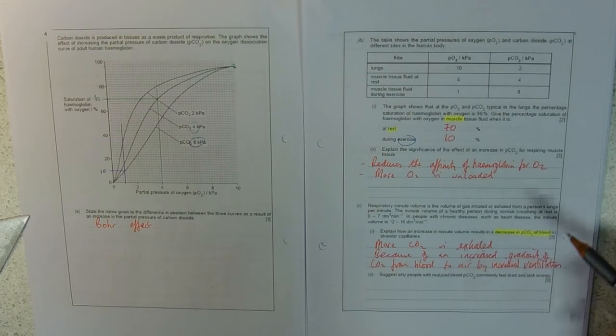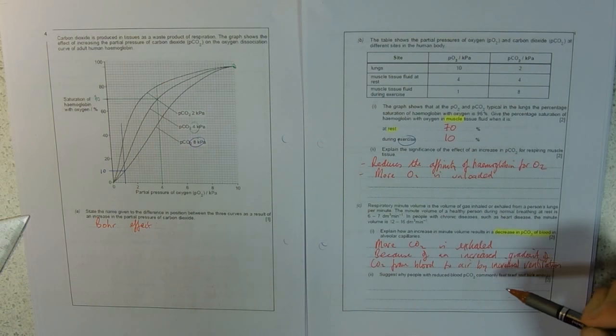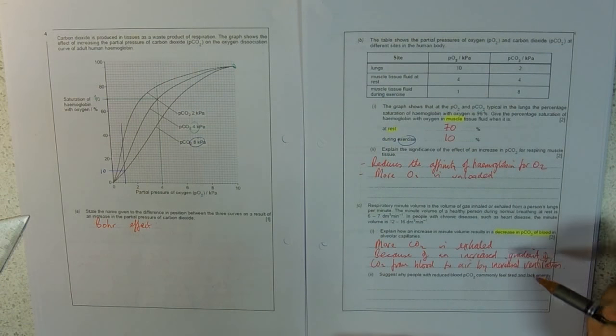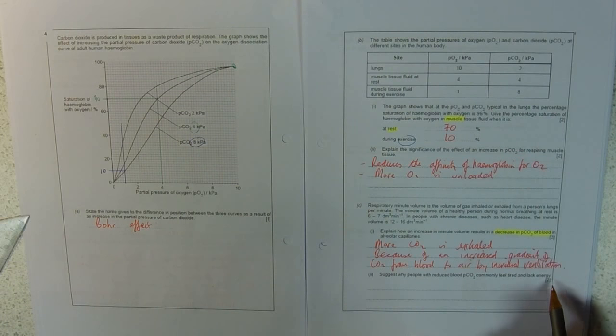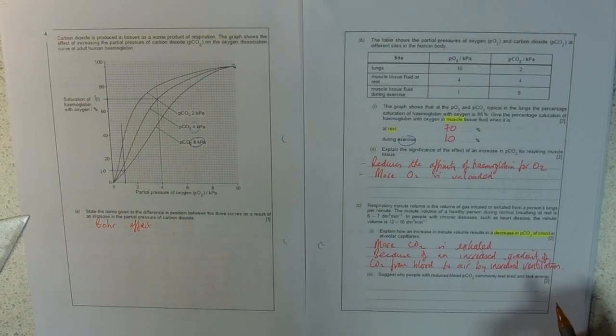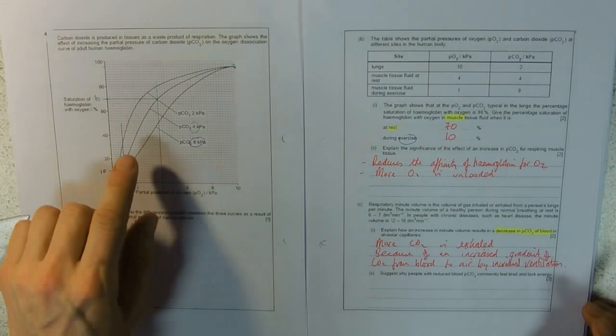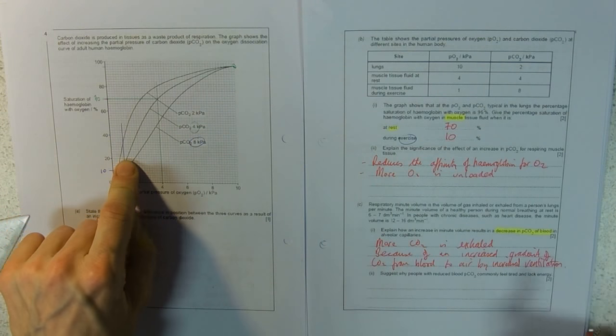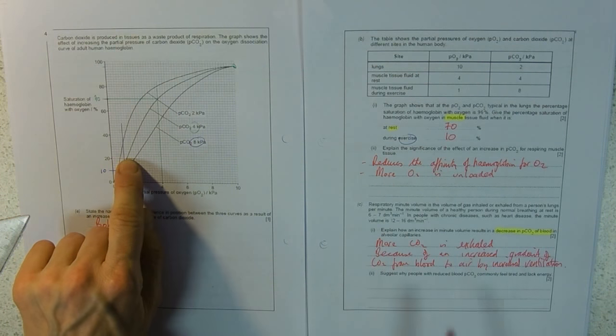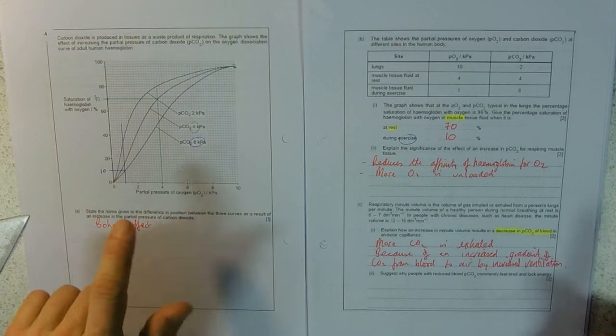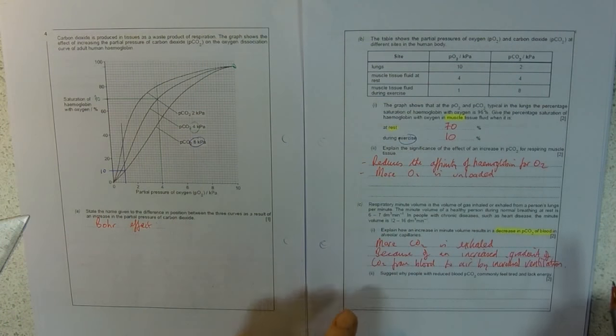Suggest why people with reduced blood carbon dioxide commonly feel tired and lacking energy. So when you read that, you think, well, why would that affect anything really? Well, we're going back to our graph at the start of the question. Remember, if you can't think of what to say for any question later on, go back to the start and it might give you a bit of a clue.